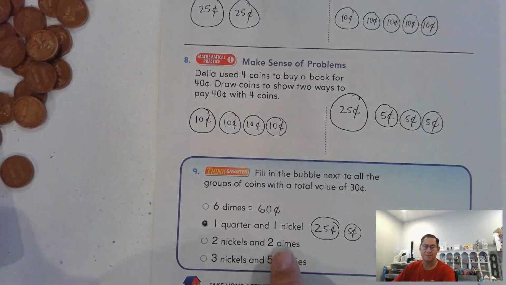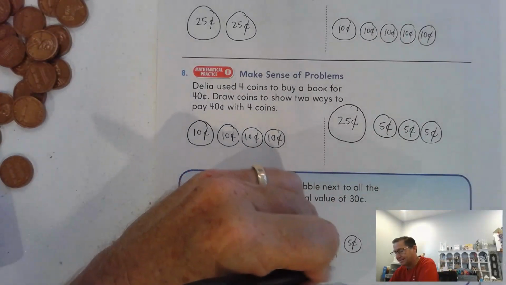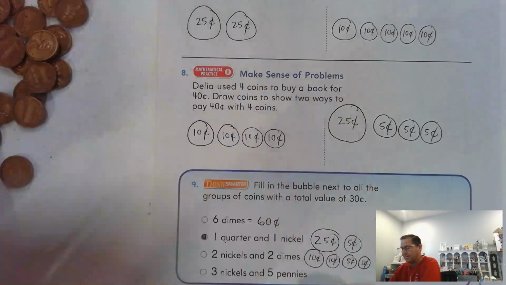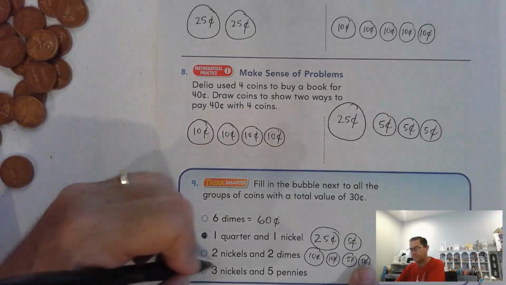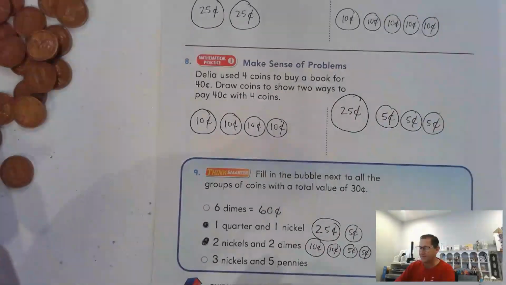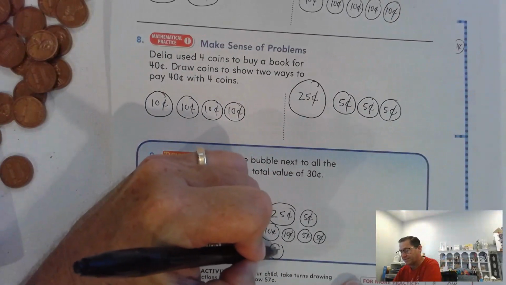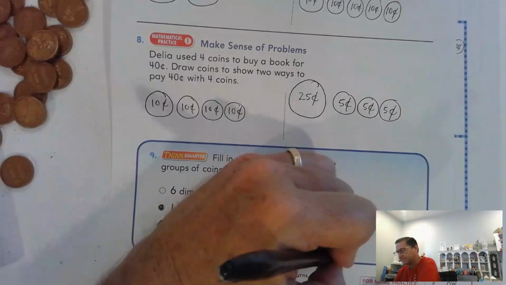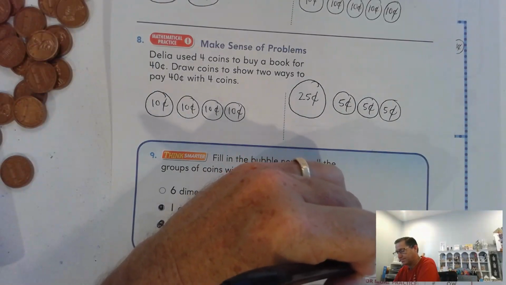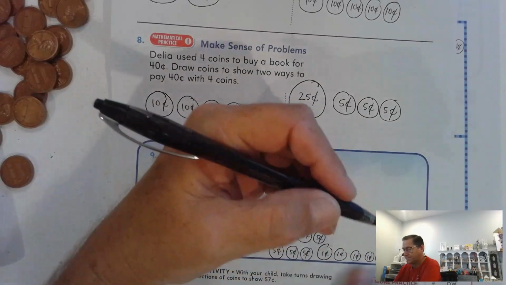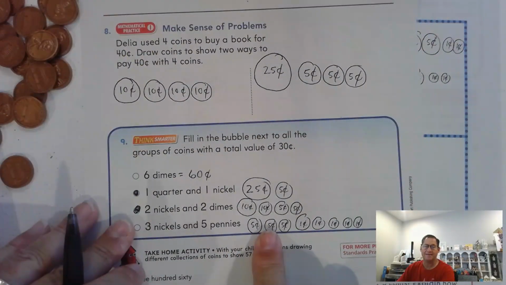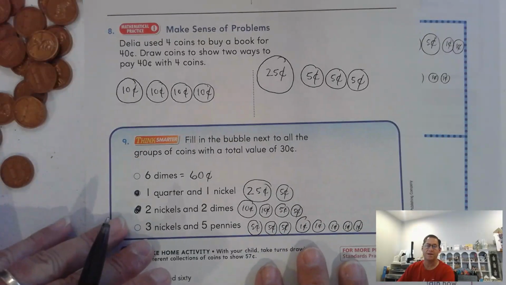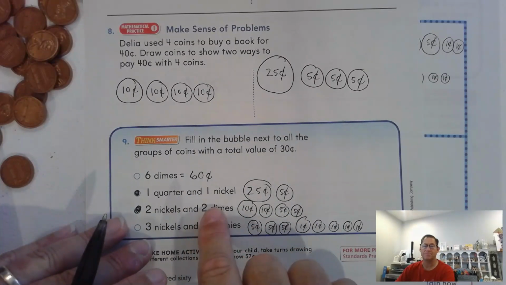2 nickels and 2 dimes. Let's start with the 2 dimes. 10, 20, and then 2 nickels. 10, 20, 25, 30. Okay, that works. 3 nickels and 5 pennies. 3 nickels, 5 cents, 5 cents, 5 cents, and then 5 pennies. 5, 10, 15, 16, 17, 18, 19, 20. Okay, so that doesn't add up to 30. All right, so these are the only 2 possibilities that would add up to 30.